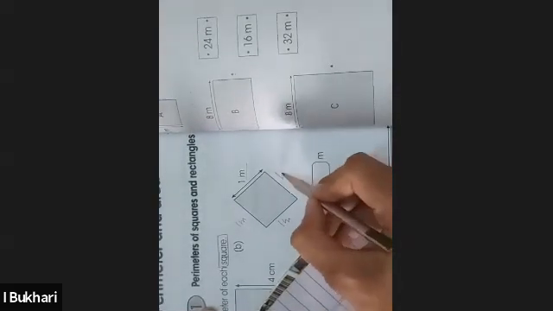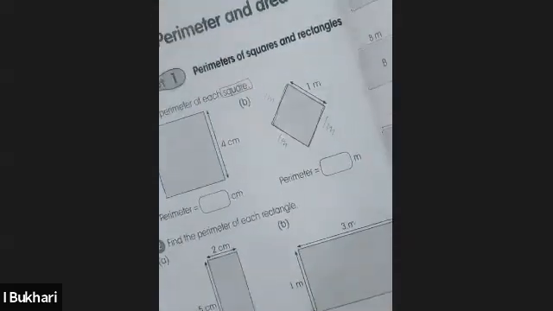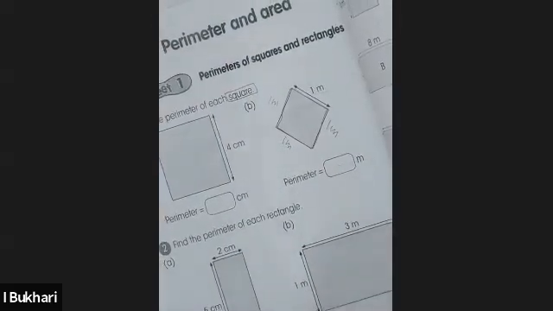Without using the square, I'm doing this. Because this is a square, that means all sides are equal. If this is 1 meter, this should also be 1 meter. This should also be 1 meter, and this should also be 1 meter. So now if I add 1 meter, 2 meters, 3 meters, 4 meters, my perimeter should be 4 meters.